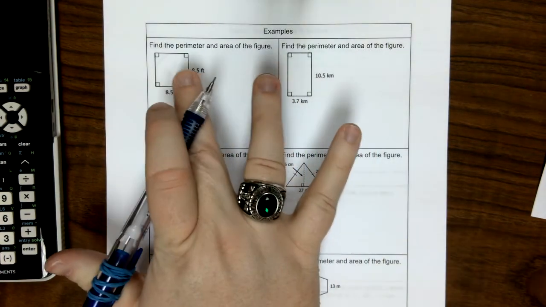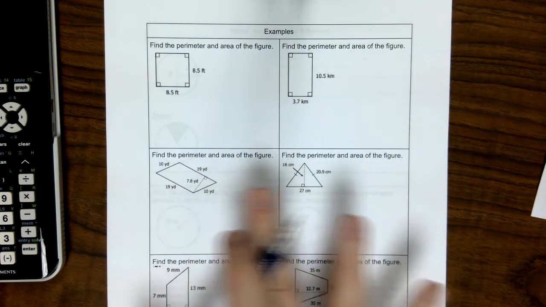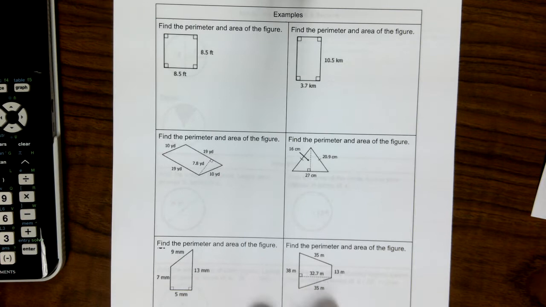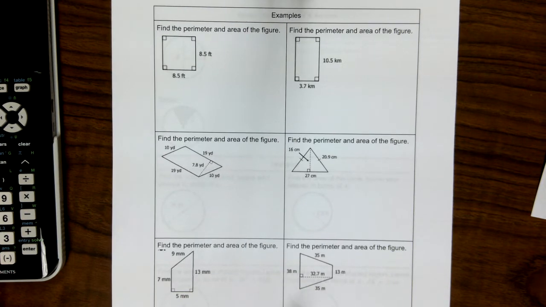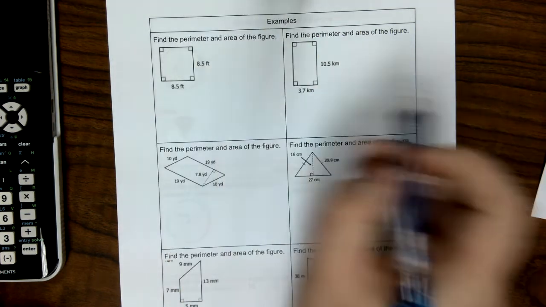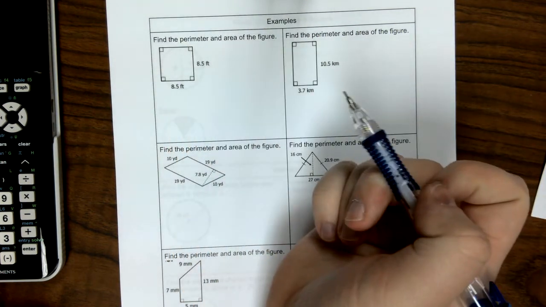So I've got a square, a rectangle, a parallelogram, a trapezoid, and a triangle, and I did 2 trapezoids just because they're different. I wanted you to see 2 different versions of those. All right, so for a square, in every one of them, we're doing perimeter and area.